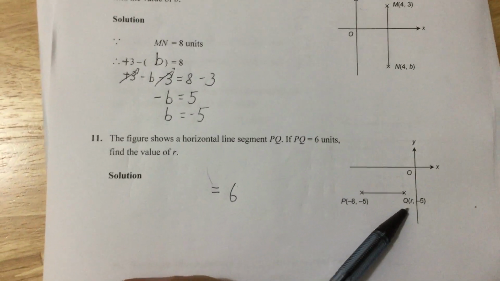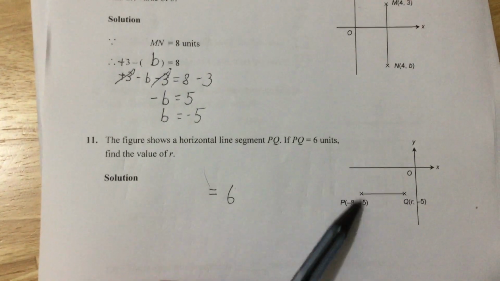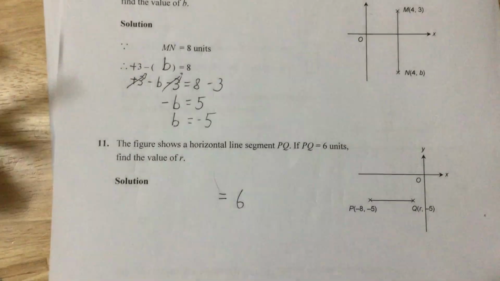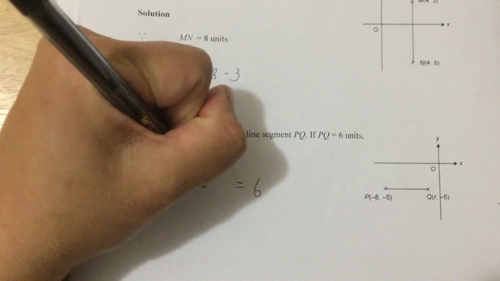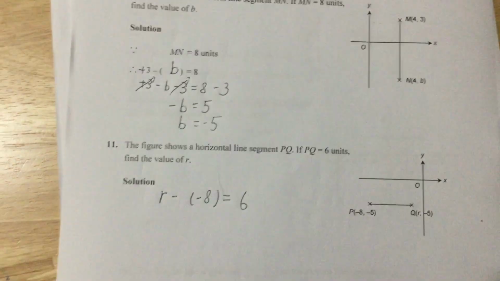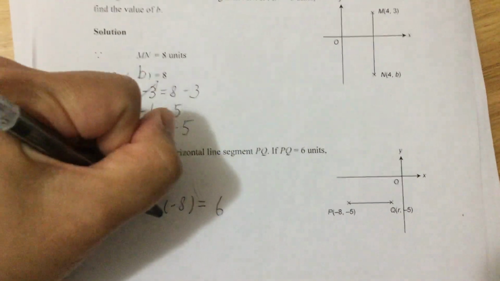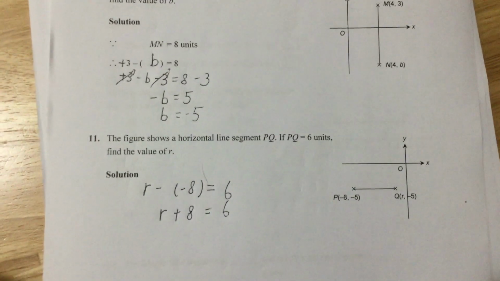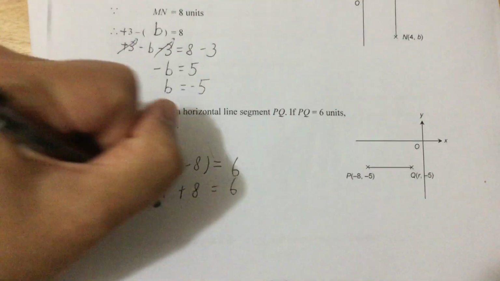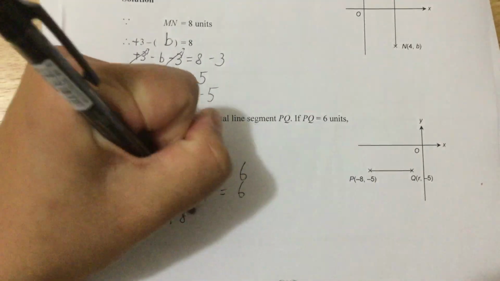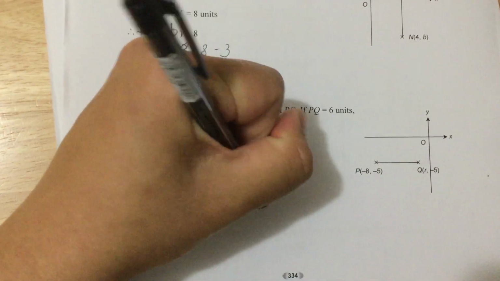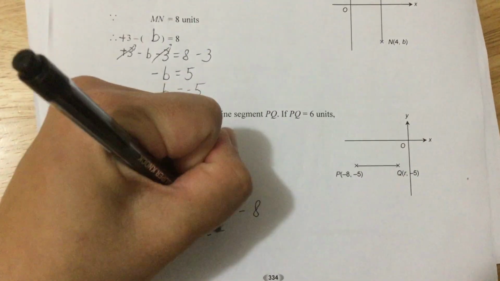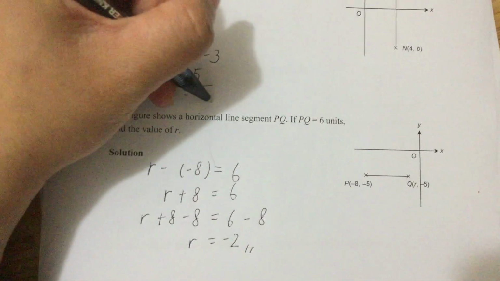Because this time, you look at this, R is on the right of -8. Everything on the right must be bigger, right? So you get R minus -8. This time you have R plus 8 equals 6. And then what we have now is R plus 8 minus 8 equals 6 minus 8. Finally, you get R equals -2. And we finish the questions.